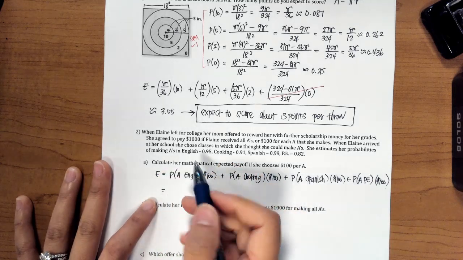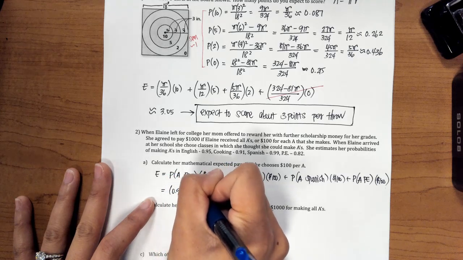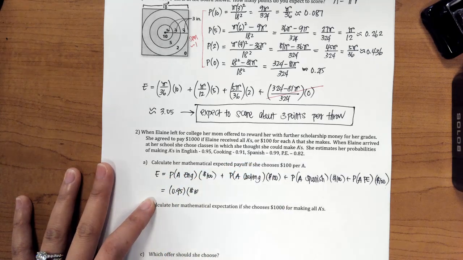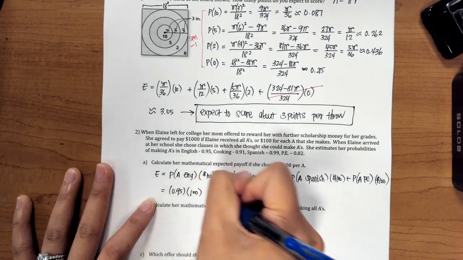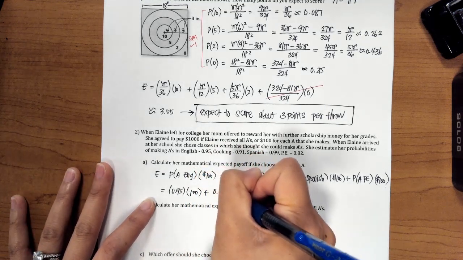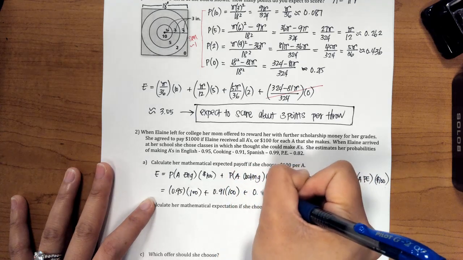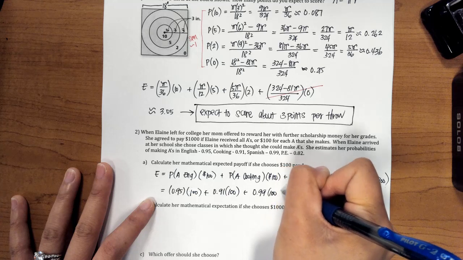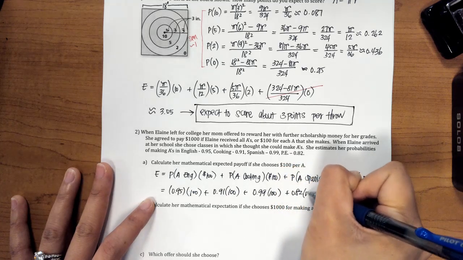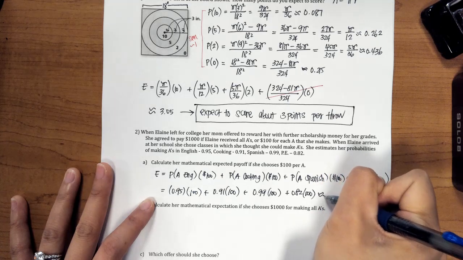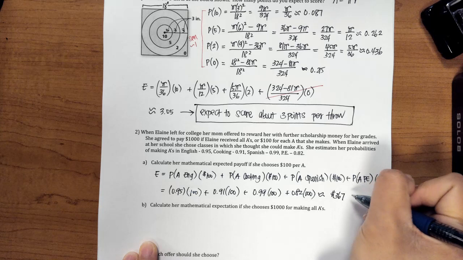So now we can just plug in our numbers. 0.95 for English times 100. I don't need to do dollar signs anymore. Plus 0.91 times 100 plus 0.99 times 100 plus 0.82 times 100. That approximately pays out to $367.